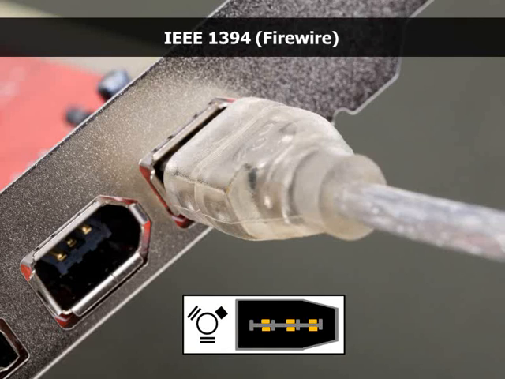The most common version is 1394A and can be natively supported on the motherboard as well as through installable adapter cards. Speeds are far in excess of USB and include FireWire S400, at 400 megabits per second, S800, 800 megabits per second, S1600, which is 1.6 gigabits per second, and S3200, which is 3.2 gigabits per second. Very, very high speed.